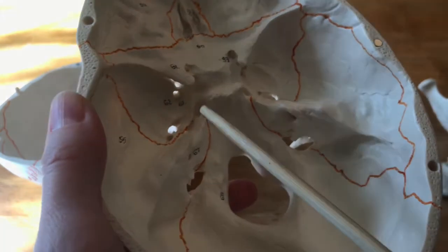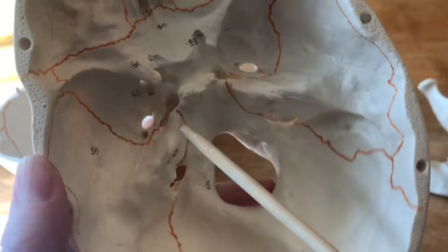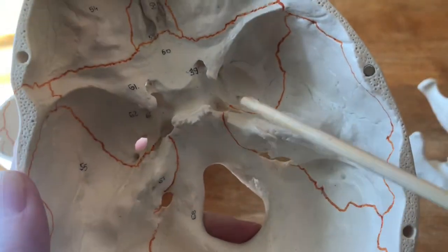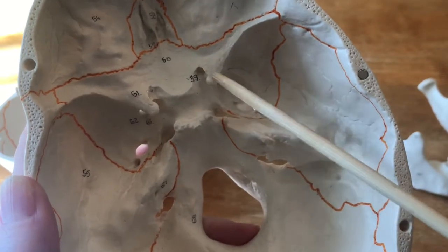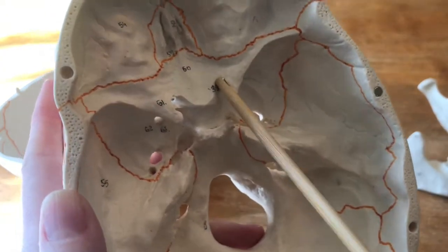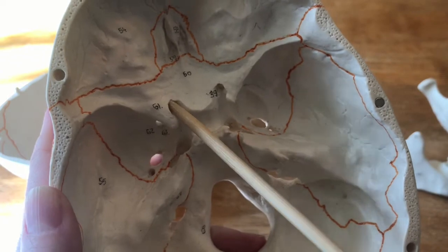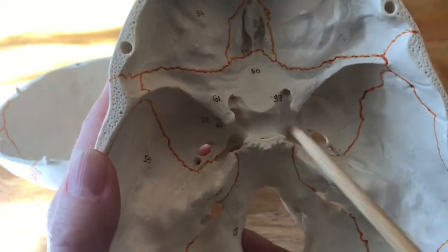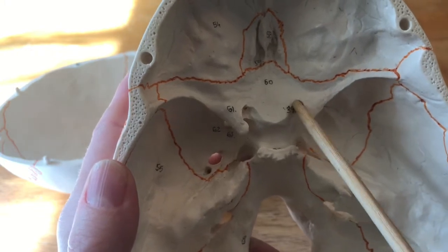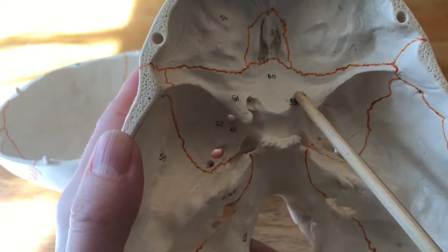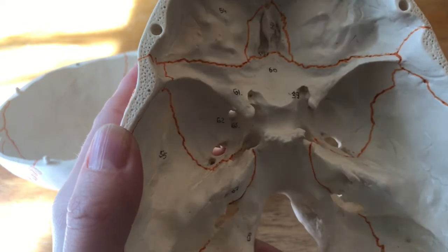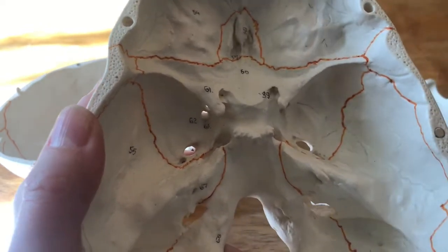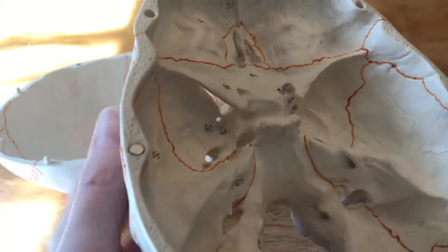We've got the optic canal here on either side. It's a passageway for our optic nerve going to the eye, and an ophthalmic artery. My lighting keeps getting poor.